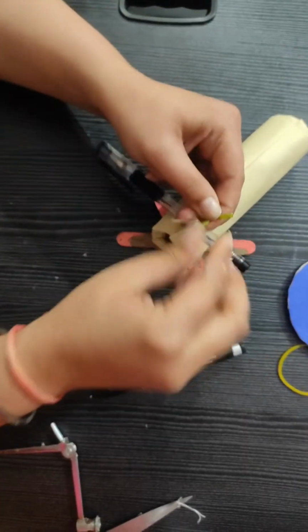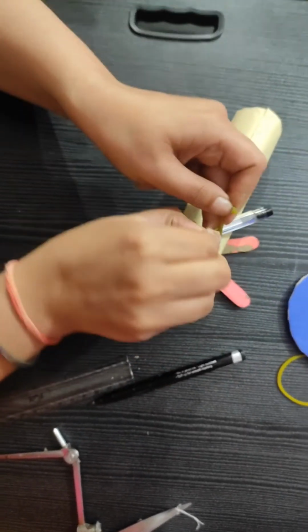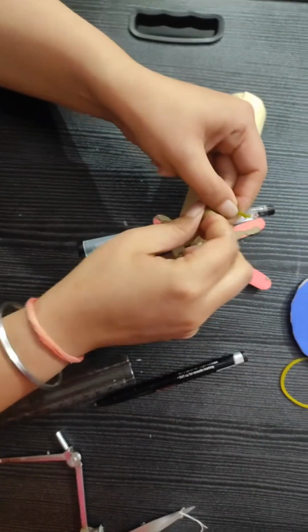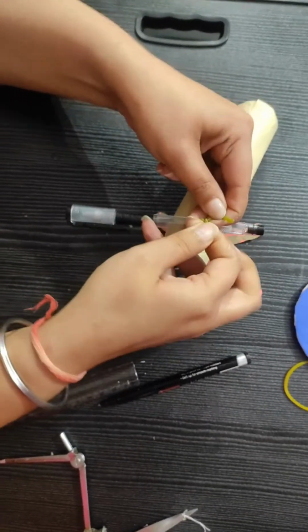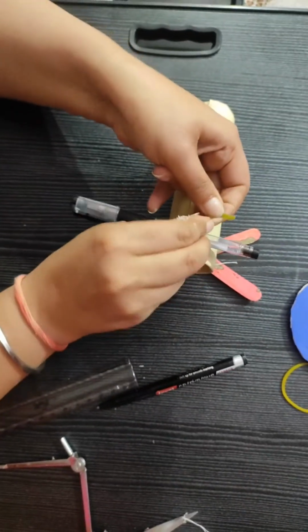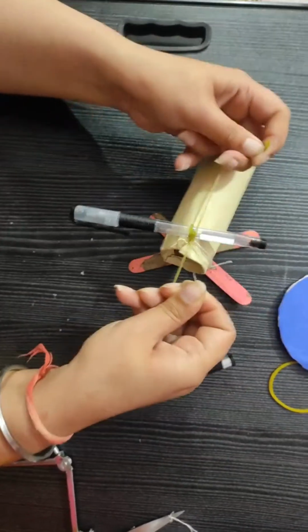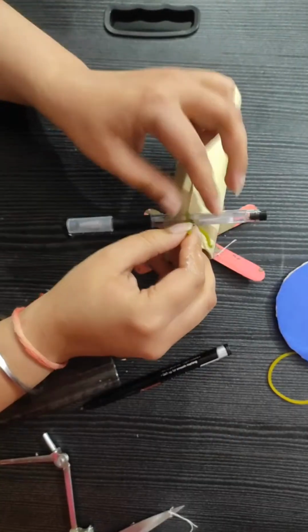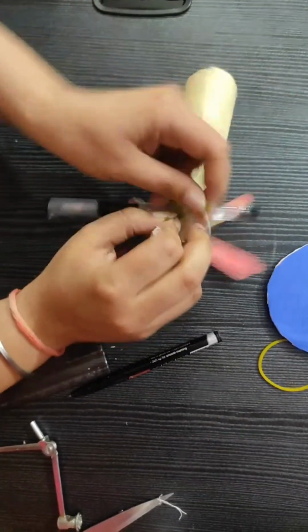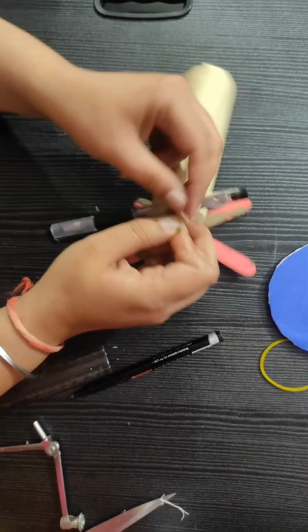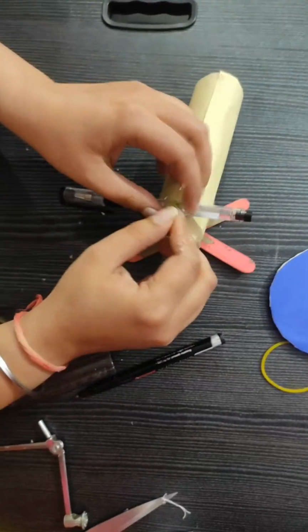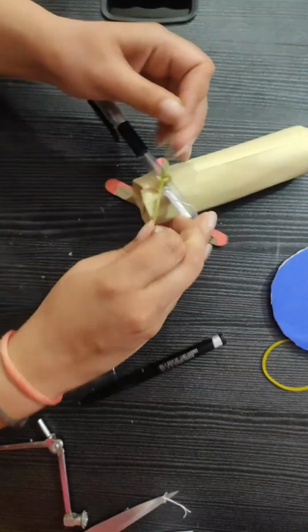Now this back part is going to act as a rotator. We will be rotating it around 20 to 25 times so that it creates tension in the rubber band, and when we stop, the windmill will rotate very fast. We will be seeing that shortly. Just make sure that you have secured the rubber bands with the pen very tightly so that it doesn't come out.